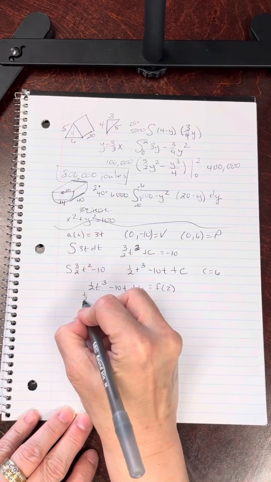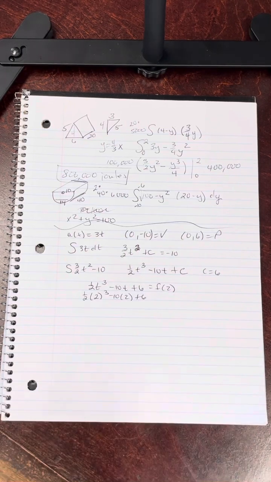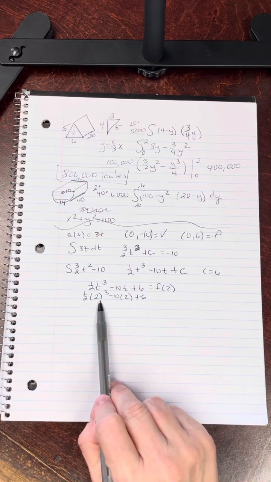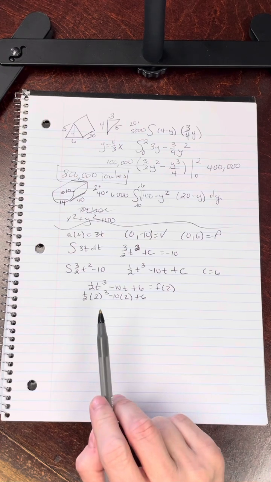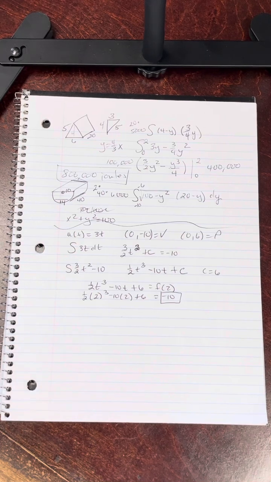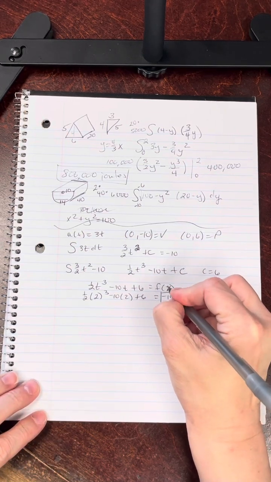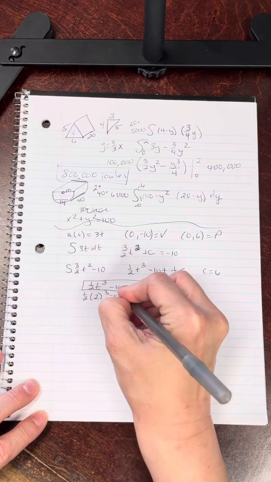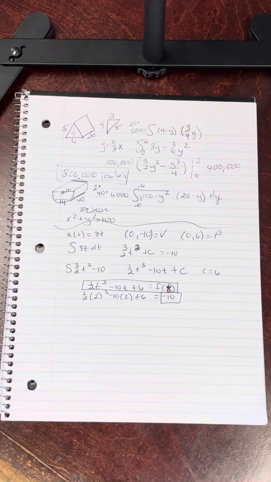So that's going to be 1/2 times 2 cubed minus 10 times 2 plus 6. And that will be 8, 4. 4 minus 20 is -16, plus 6 is -10. So -10 is the position, and it wanted the equation before, so technically the one I should box is f of t, that equation.